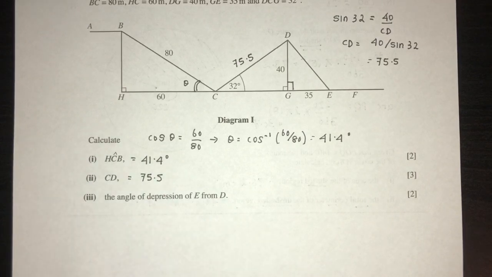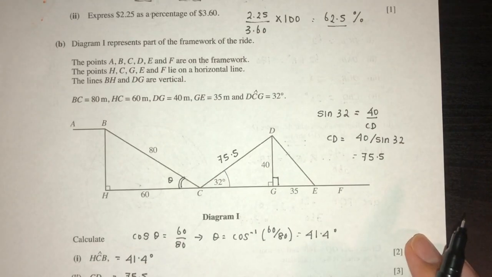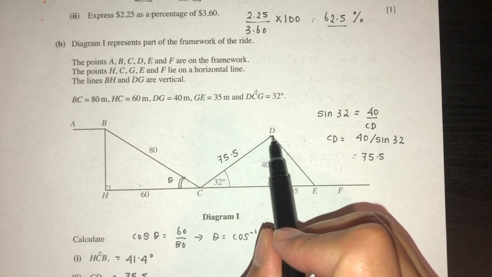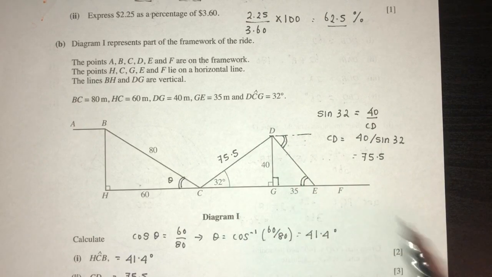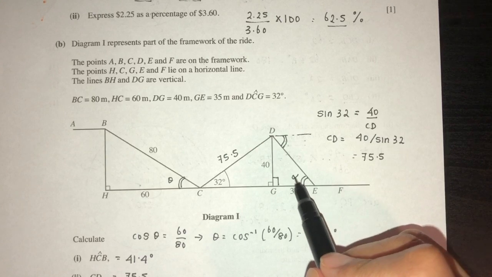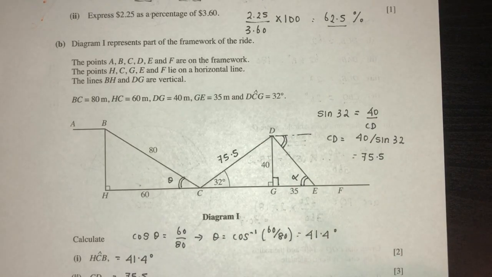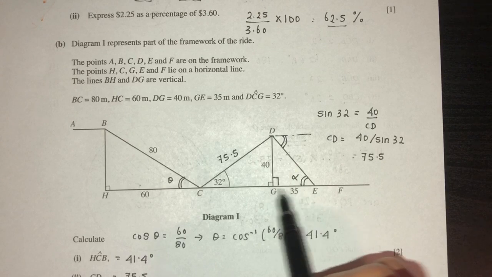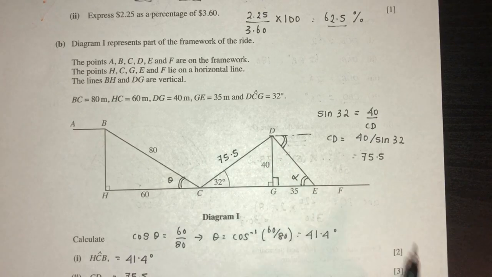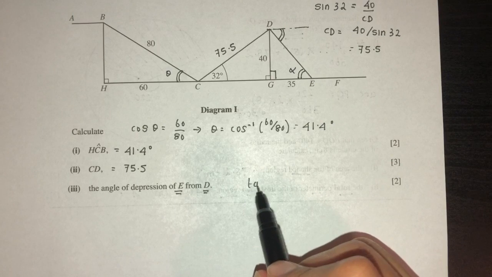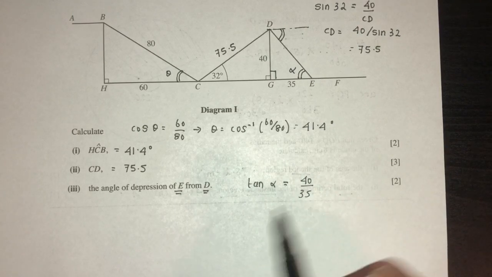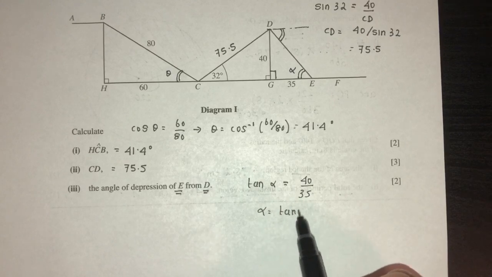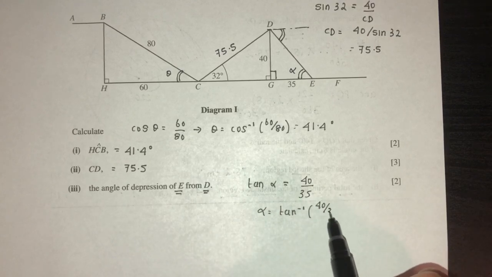Now part 3, we have to find the angle of depression of E from D. So angle of depression of E from D, so we have to find this angle. But this angle is the same as this angle, so we can find this angle. Let's call this one alpha. Again, we have to use SOHCAHTOA. We know these two sides. This is your A side, this is your O side. You have to use tan. So tan of the angle alpha is supposed to give you 40 over 35. So alpha will be tan inverse of 40 over 35.